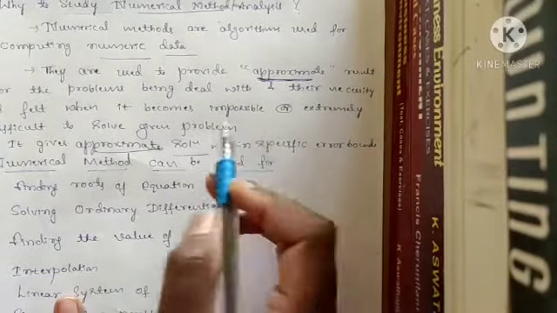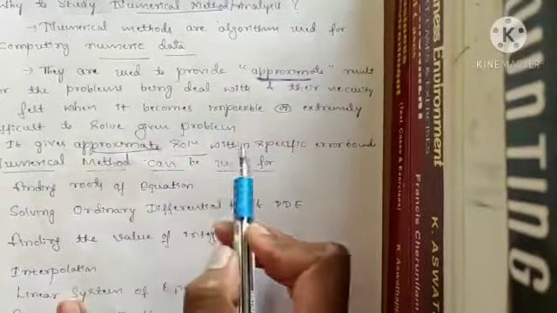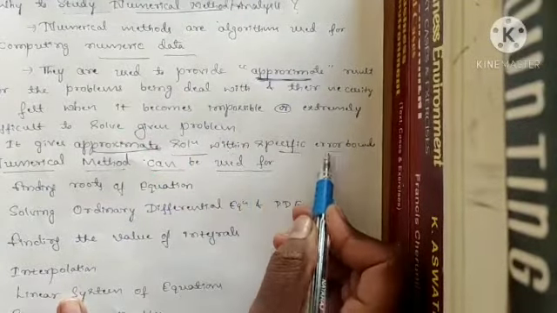Next, it gives an approximate solution within specific error bounds. They give some result, but that result is approximate within specific error bounds.